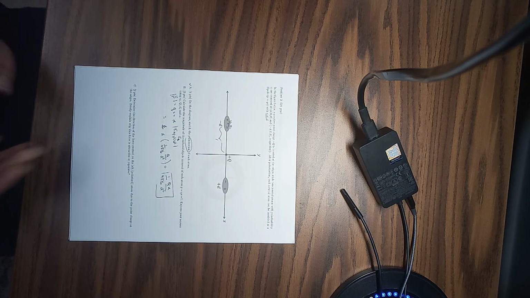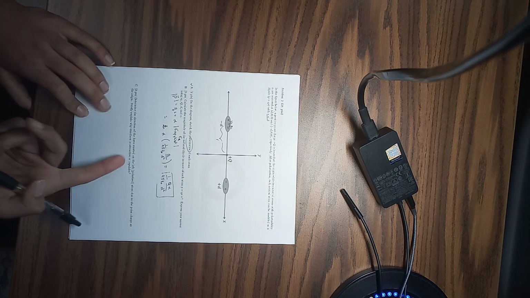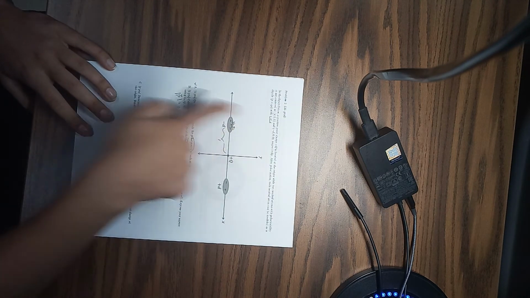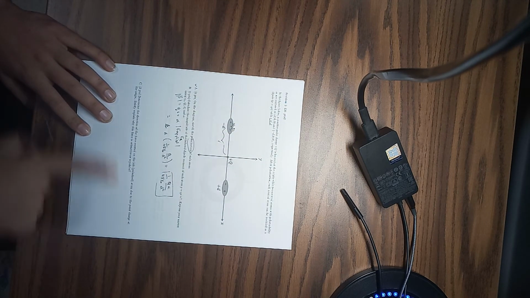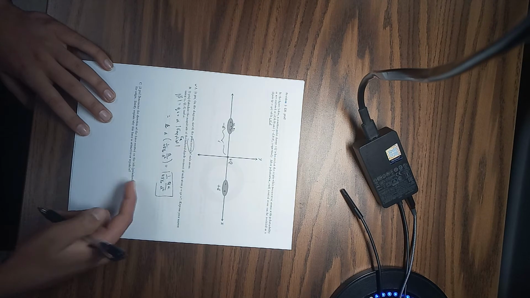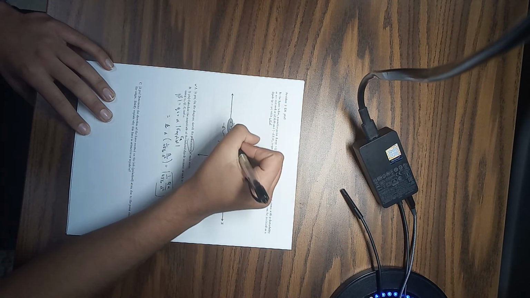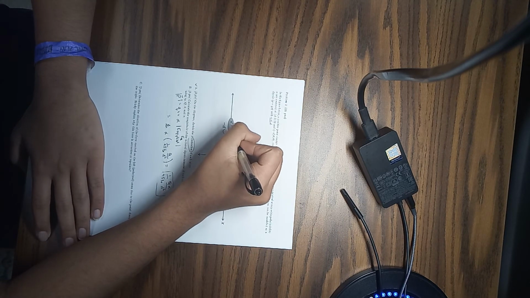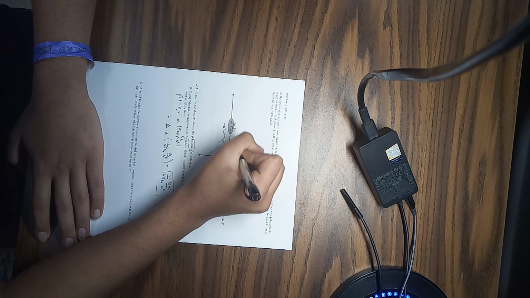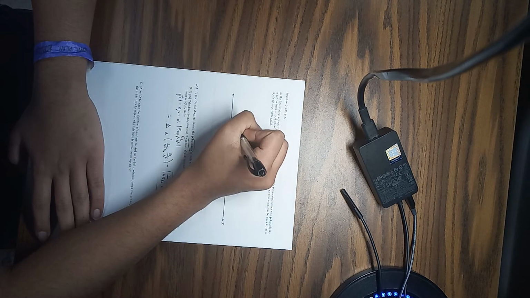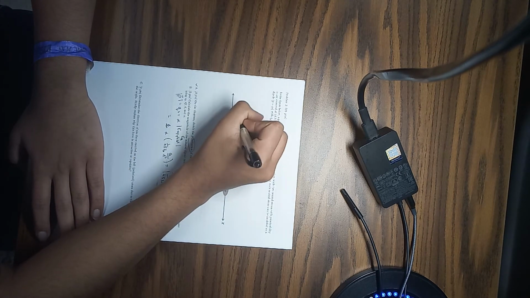The force exerted on the left polarized atom, which means this atom, due to the point charge at the origin, which means this point charge. So this point charge pulls this part, the negative end, this way, but pushes the positive end this way.